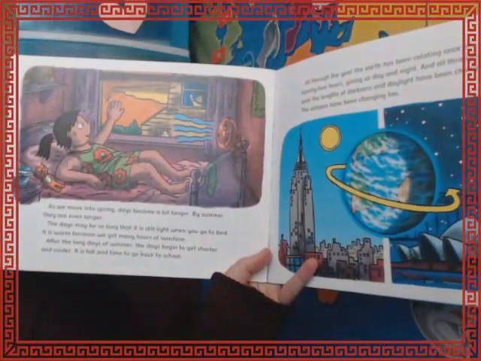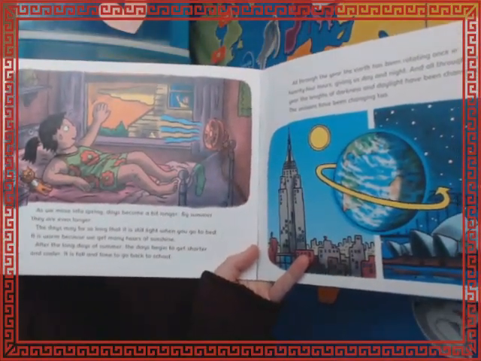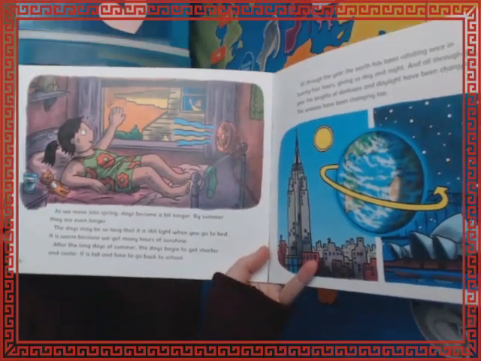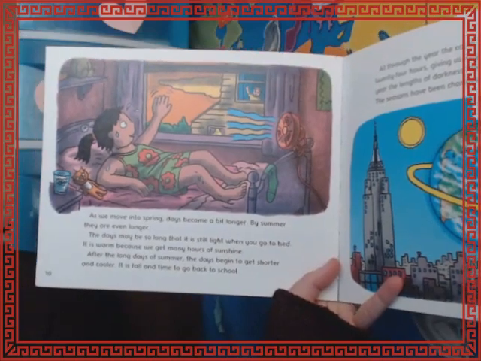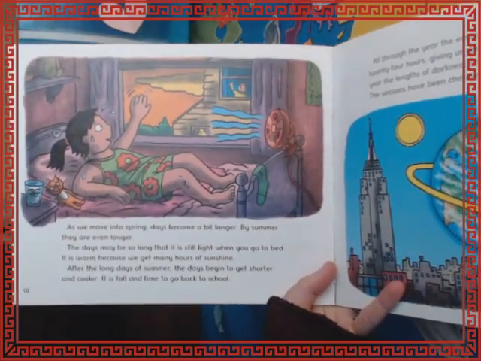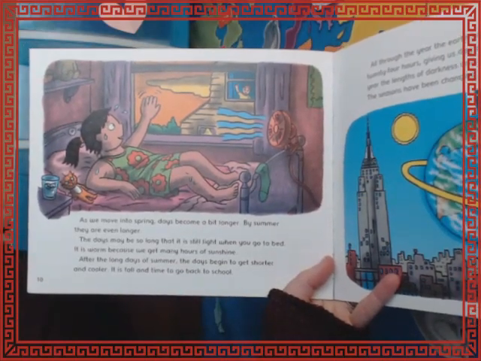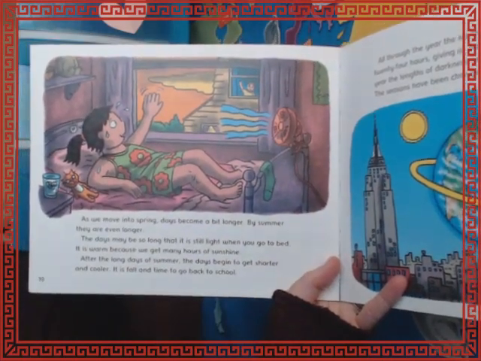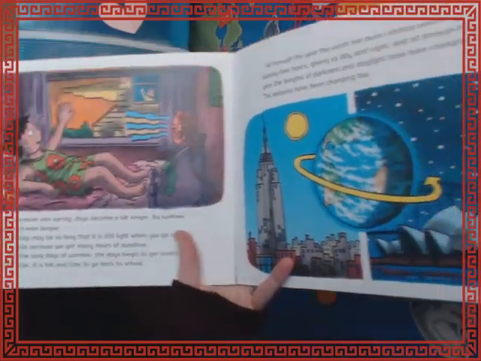As we move into spring, days become a bit longer. By summer, they're even longer. The days may be so long that it's still light when you go to bed. It is warm because we get many hours of sunshine. After the long days of summer, the days begin to get shorter and cooler. It is fall and time to go back to school.